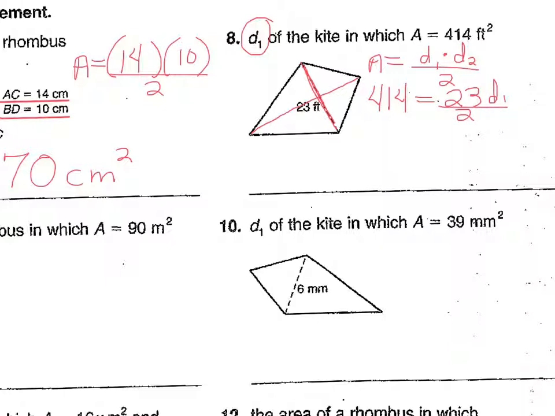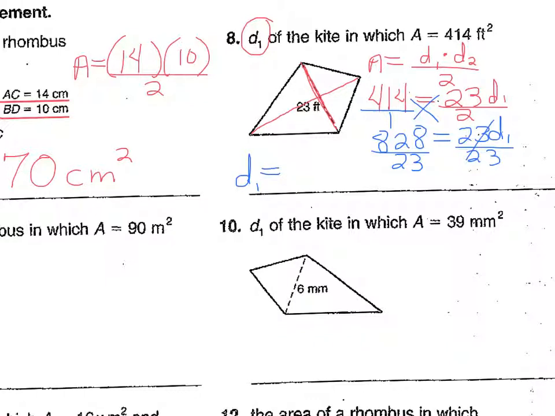So here you can do two things. You can divide 23 by 2, or you can just set it up as a proportion. I'll set it up as a proportion. So twice 414 is 828. And then, what else do we do? Divide both sides by 23, and then just put that into the calculator. So D sub 1 is what?